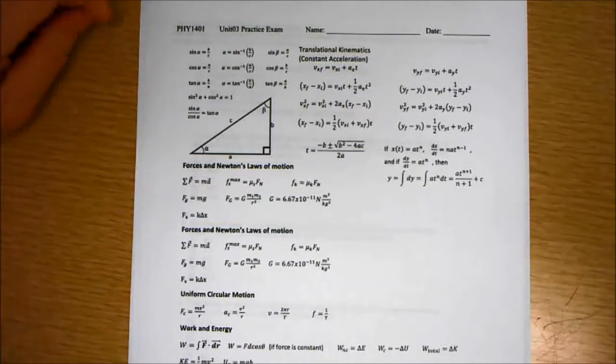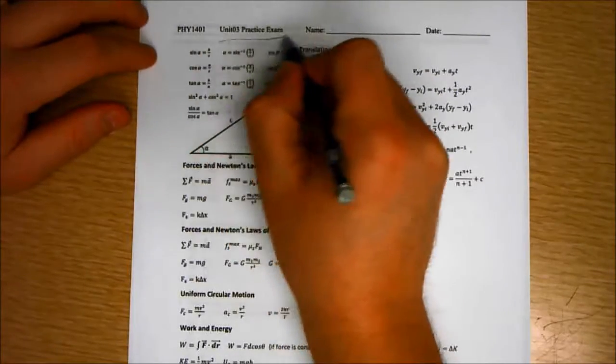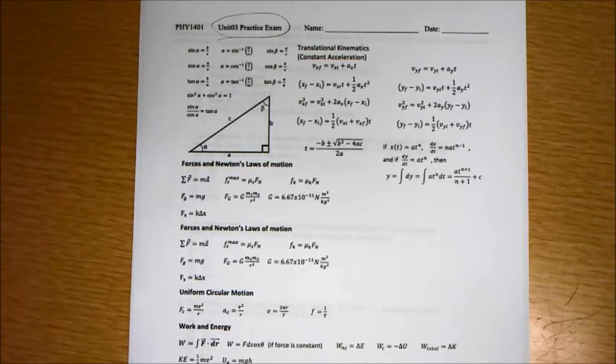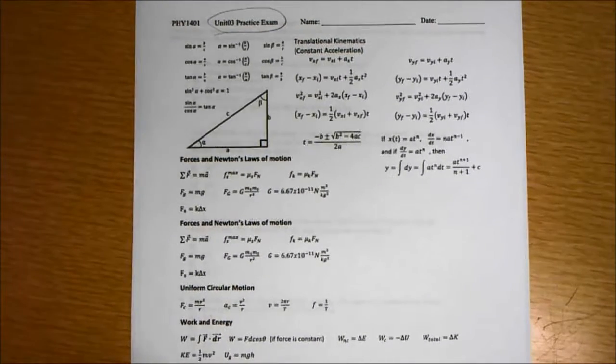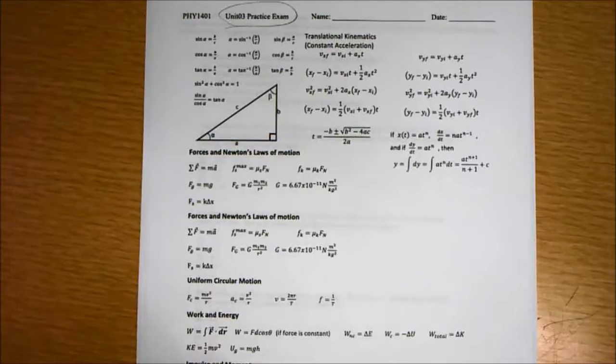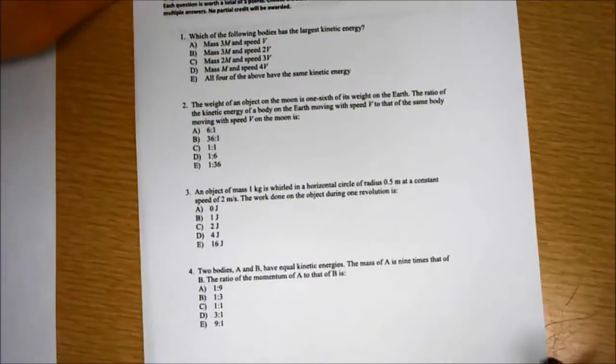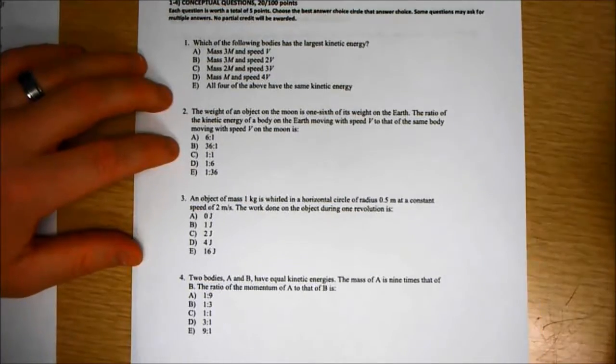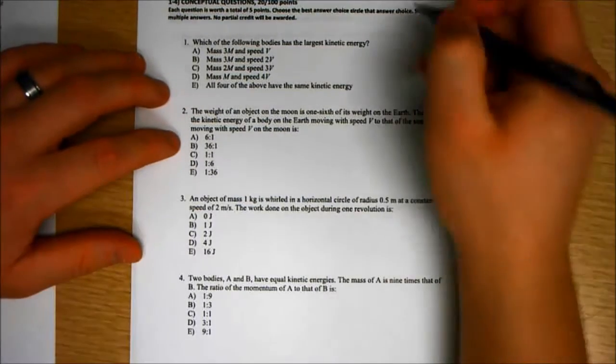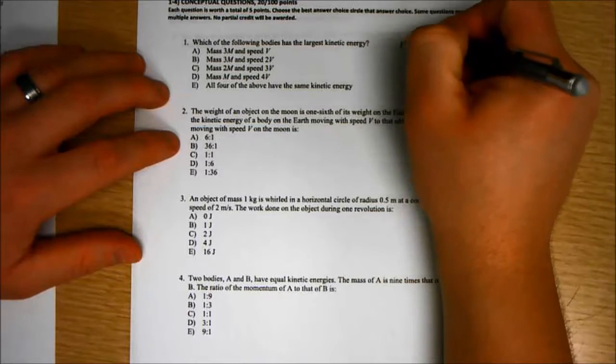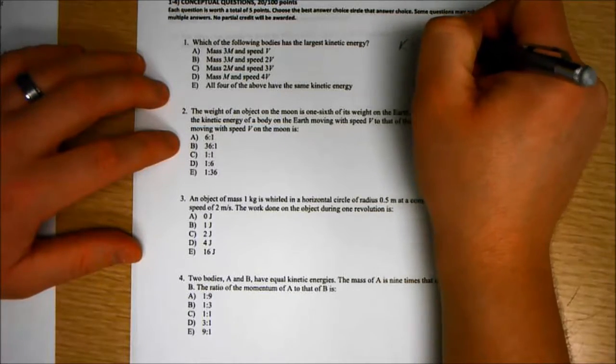All right, this is the 1401 Unit 3 practice exam. We're going to work through this real quick. Let's look at the conceptual questions. Which of the following bodies has the largest kinetic energy? Well, that's just a matter of looking at the equation, 1/2 mv squared.